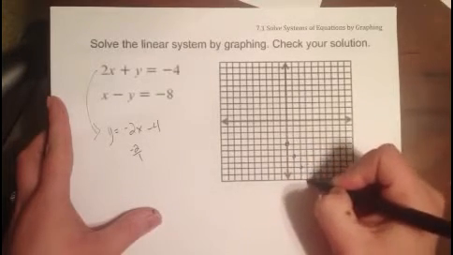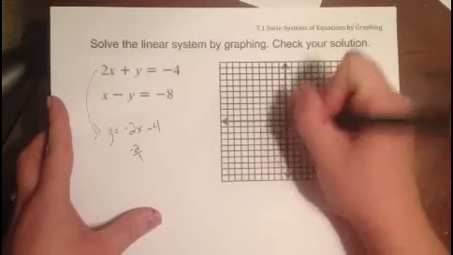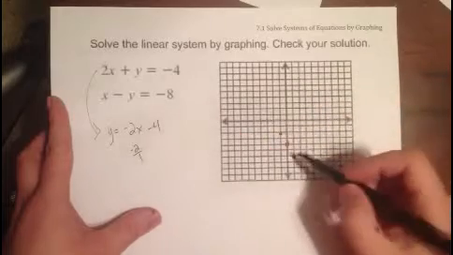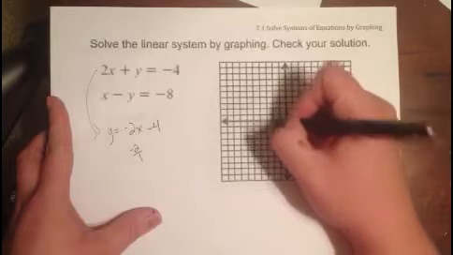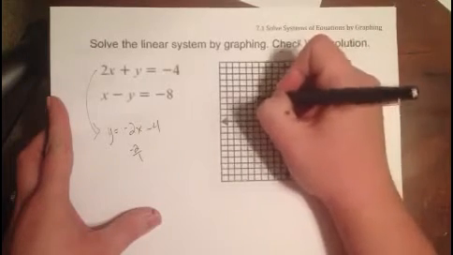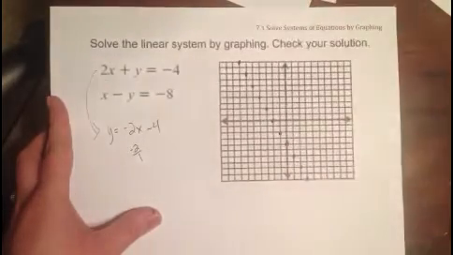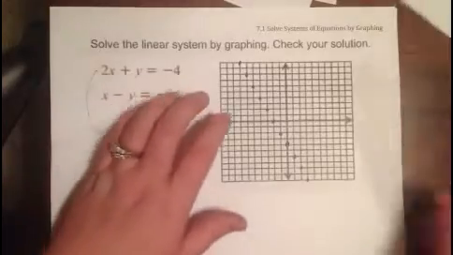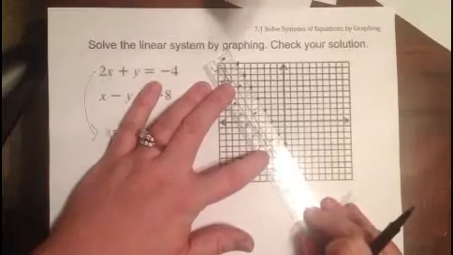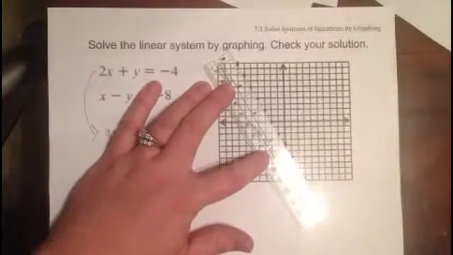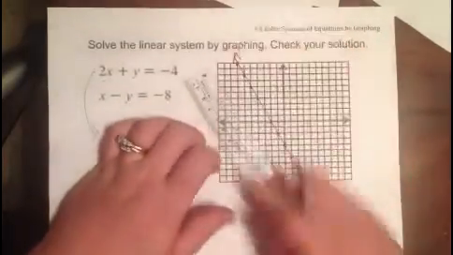For this, because I want to know exactly where these two lines are going to cross, I'm going to plot every single point I can fit on this graph. Remember, -2/1 means we can go down 2, right 1, or we can go up 2, left 1. I'm going to do that to finish off the rest of my points, so I won't make that mistake that I made on the juice problem in the last video. I'm going to have every single point represented there. So I've got all of those points, and now I can draw my line through all of them. So there's the first one.